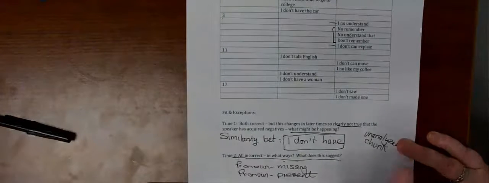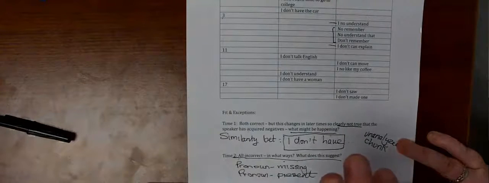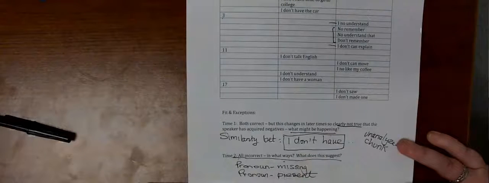Now, what makes this even more likely if we look at the other times? What's the difference between time, the second time, and the third and fourth time? Started including the pronoun. Good. He's worked out that it isn't a crapshoot and that he has to have the pronoun in there.